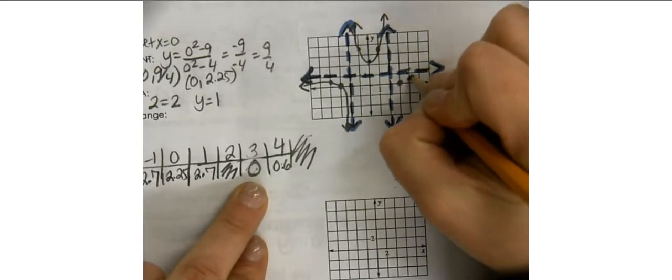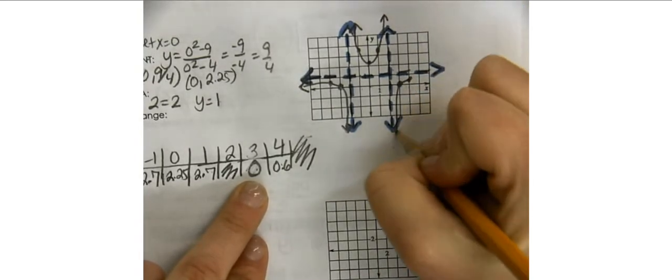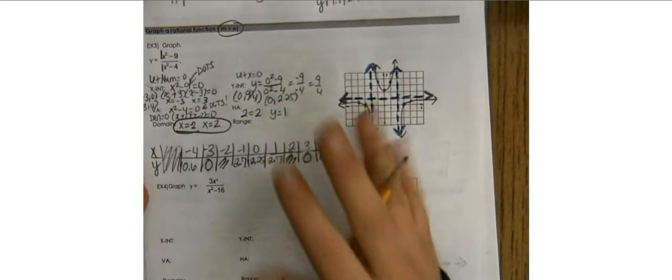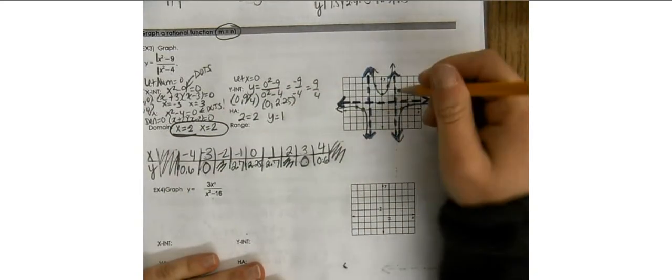And now I already have (3, 0) already plotted, and here's (4, 0.6). And I'm going to draw another little branch on the side, another little curve. And that is our graph, which is totally weird and totally cool all at the same exact time. So let's go ahead and analyze what our domain is. So our domain has restrictions because it's based on our vertical asymptotes. So my vertical asymptotes this time around are x equals -2 and x equals +2.